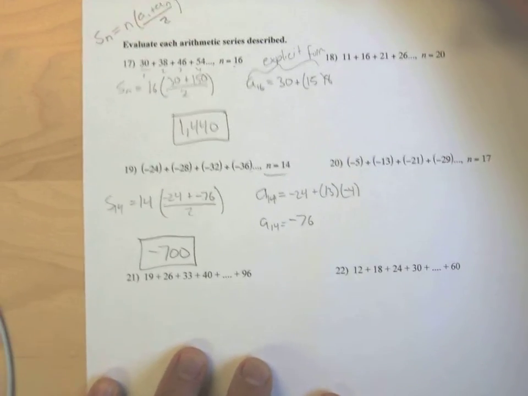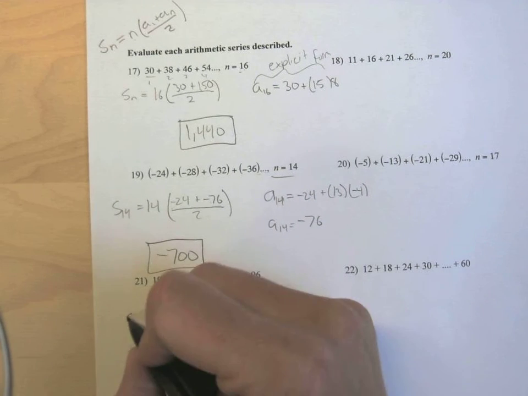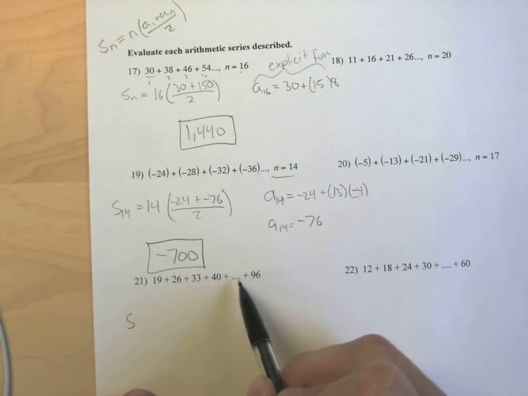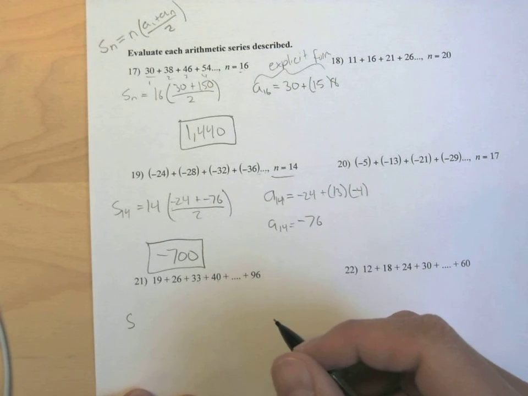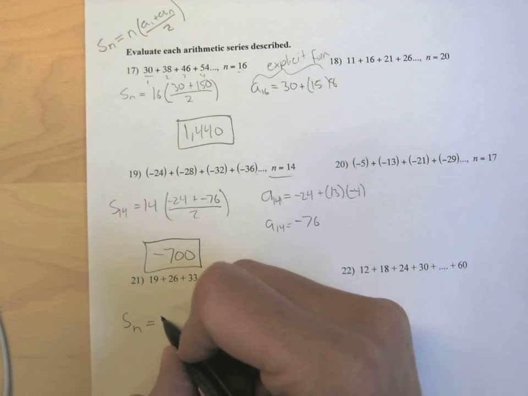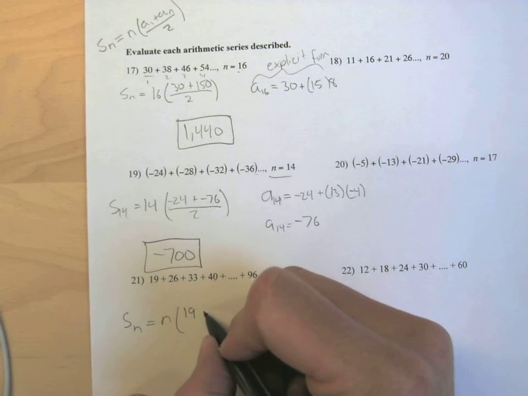Okay, now the issue here, well, let's just go through it. Let's set it up. So we want a sum, right? We want the sum of some terms. How many terms are there? 1, 2, 3, 4, and then a bunch in the middle that we don't know. So we don't know how many terms there are. That's the problem here. S of n is equal to n. I have no idea what that is. I don't know how many terms there are. I do know the first term, though, and I do know the last term.